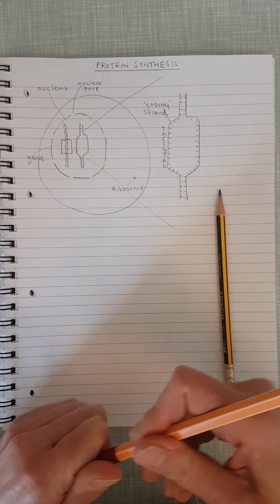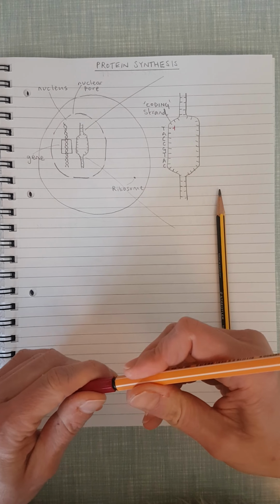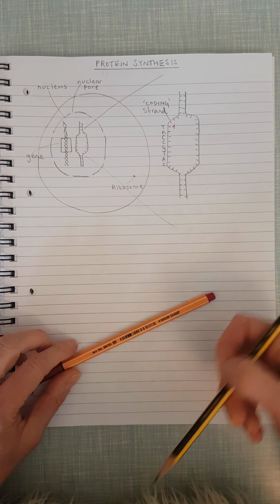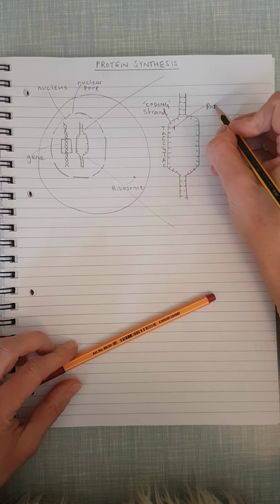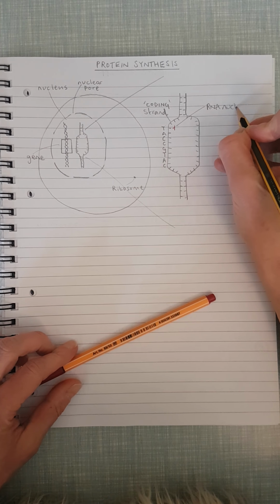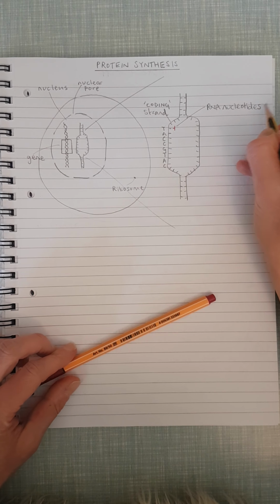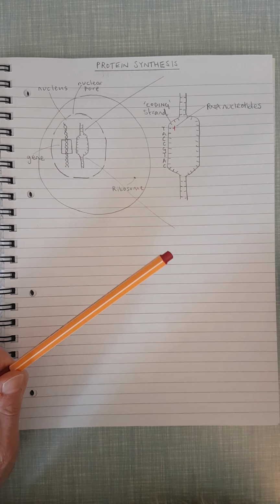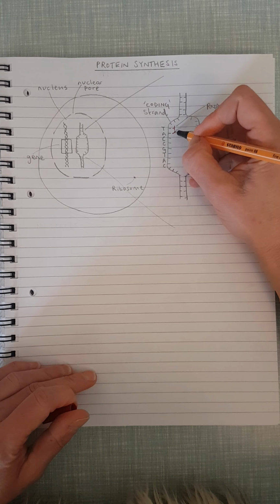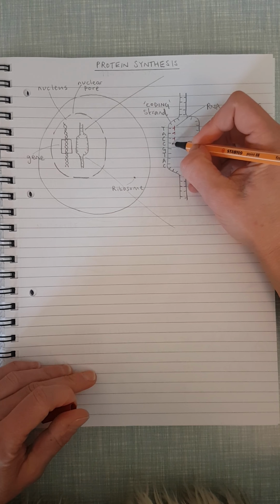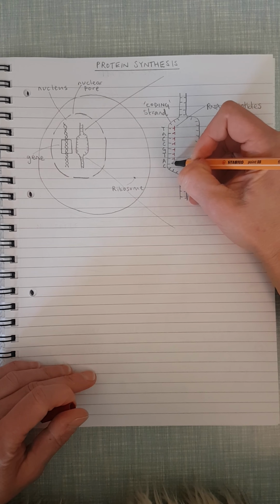We now have a series of RNA nucleotides. I'm going to draw them in a different colour. So these are RNA nucleotides. And what we're going to do is copy the code on the DNA coding strand using the RNA nucleotides, using the complementary base pairing rule. So let's just draw in the individual nucleotides, complementary base pairing. There we go.